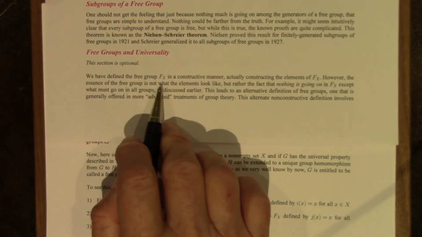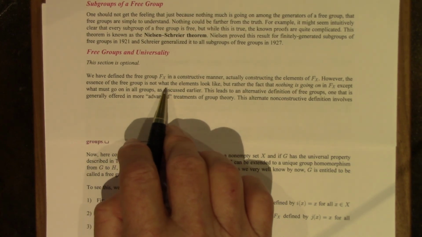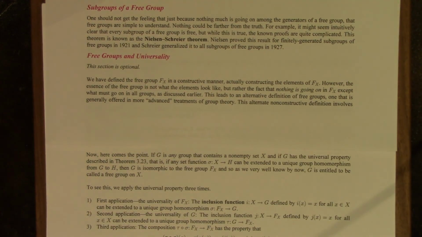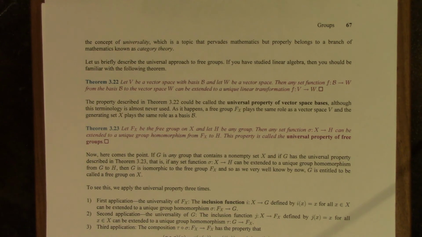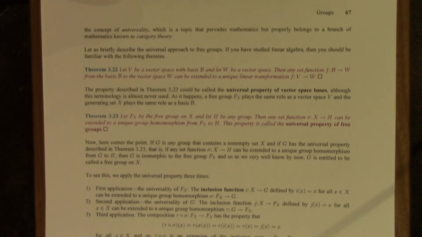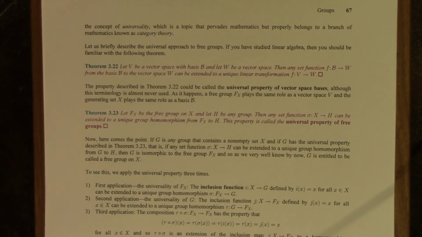So the non-constructive definition involves the concept of universality. And that's a topic that pervades all of mathematics, even though it's not expressed this way very often.